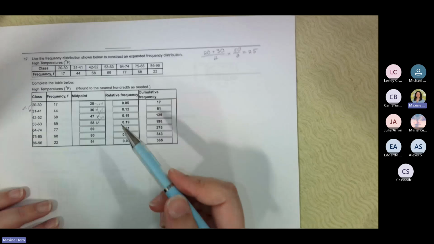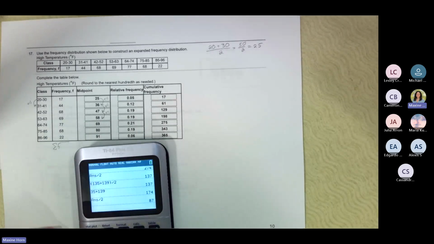Okay, so let's talk about relative frequency. So they gave us the frequency. Now they want the relative frequency. So what we have to do is find the sum of the frequencies. This symbol is the capital sigma. It means sum. I didn't draw it very well, but hopefully you can see what that's supposed to be. So it means the sum of all of the frequencies. We're going to add these up.